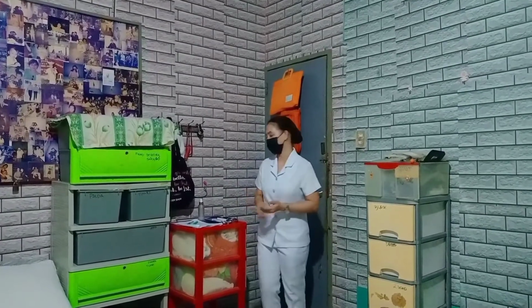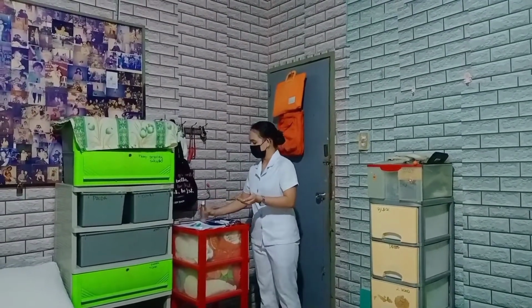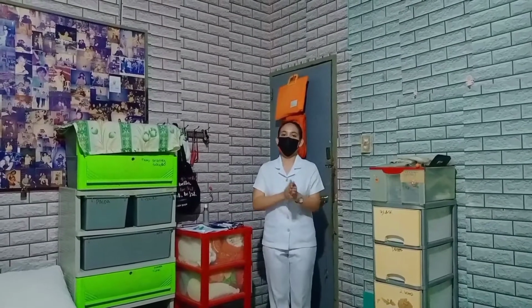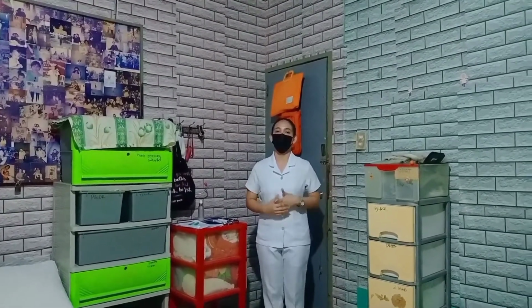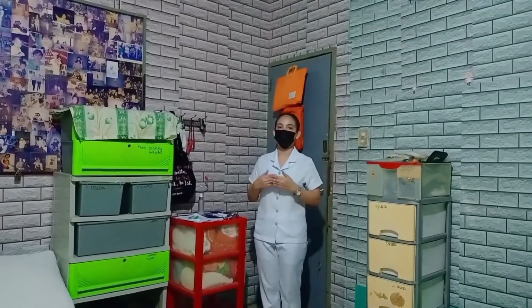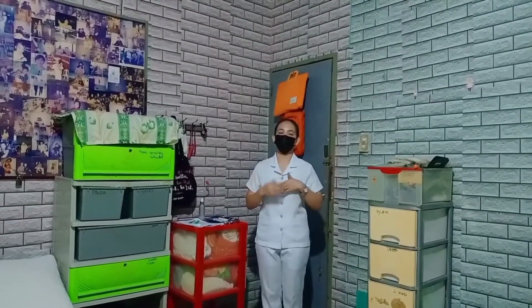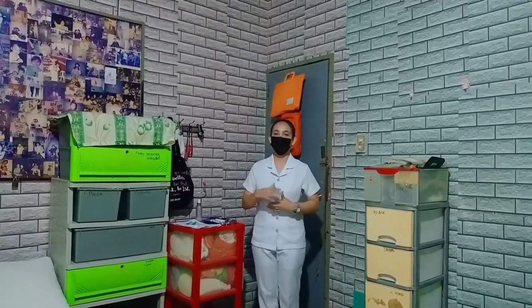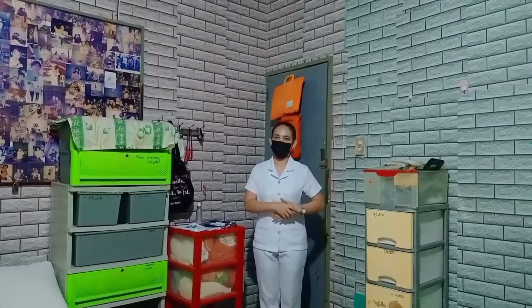And now I'm going to perform the hand hygiene procedure. So the rationale of this is to prevent the spread of all microorganisms and to ensure that no contamination happens.